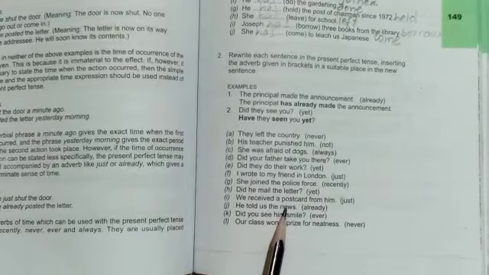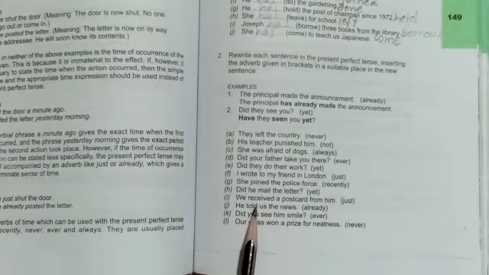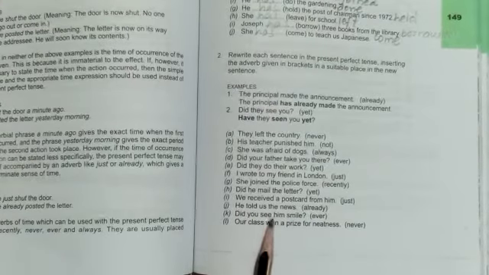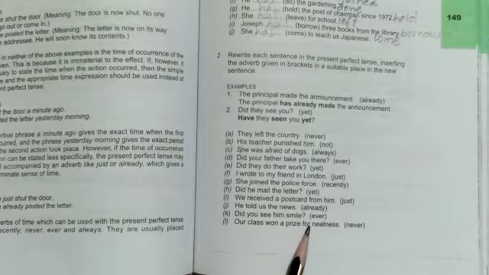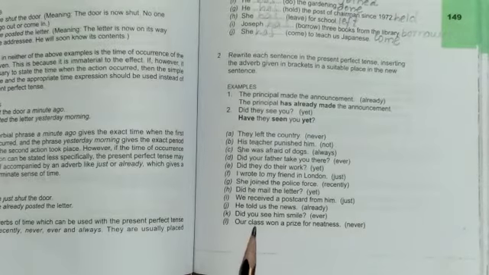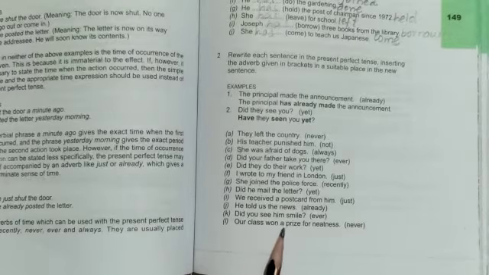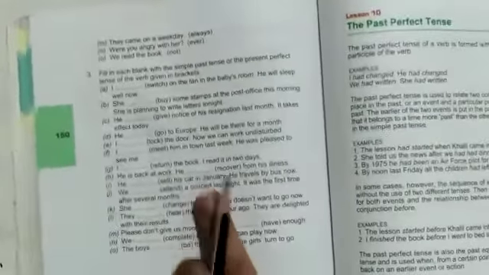He told us the news. He has already told us the news. Did you see him smile? Have you ever seen him smile? Our class won a prize for neatness. Our class has never won a prize for neatness. After this, we have some more sentences of this exercise number 2.